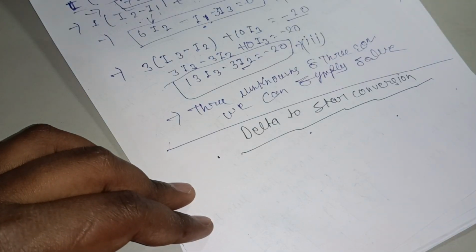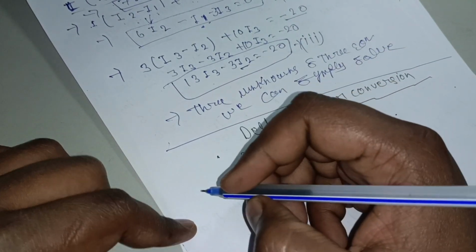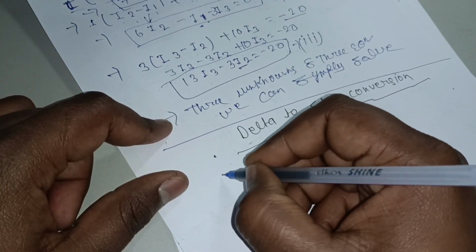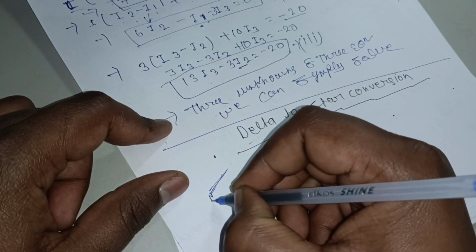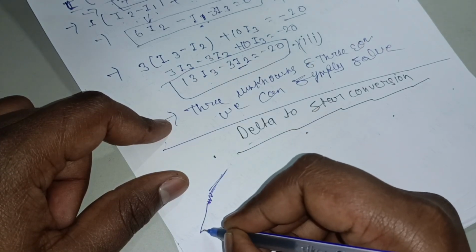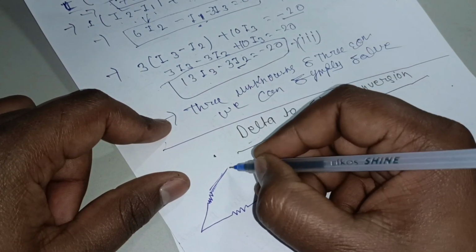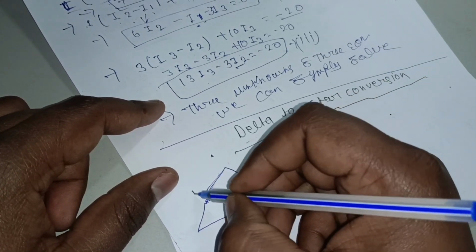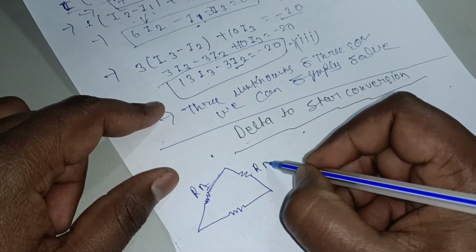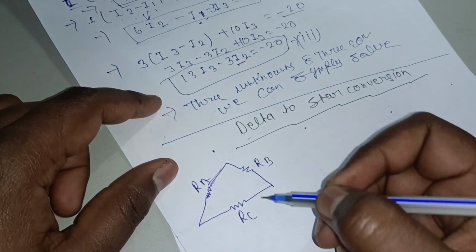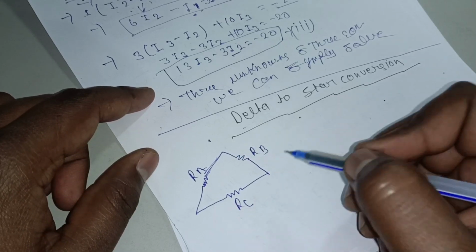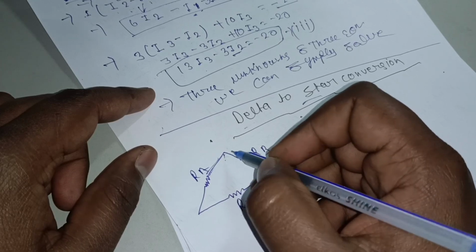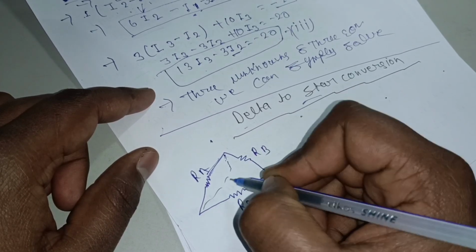Suppose we have a delta, a kind of triangle, with resistances RA, RB and RC. Here R means resistance. Now we want to change it into a star.